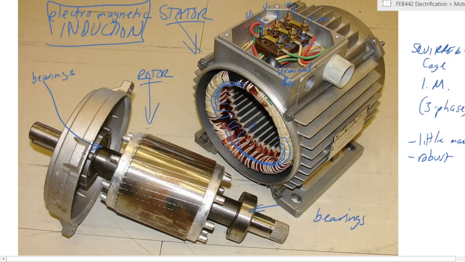We said that there are no moving parts within this kind of machine. In the alternator, we had slip rings that were used to connect the field to a power supply. Here I said the only moving part is the bearings. There are no slip rings. That means there is no electrical connection between rotor and stator.